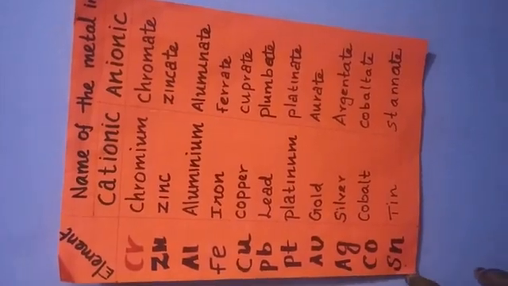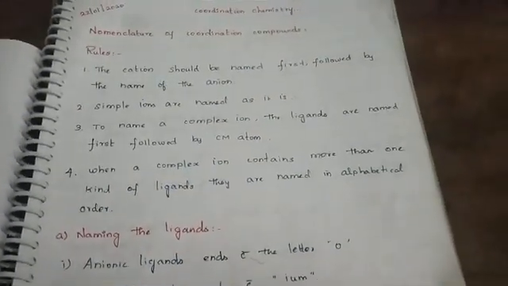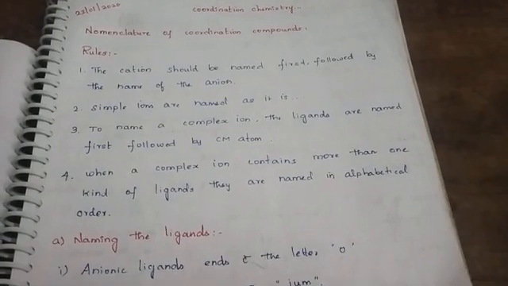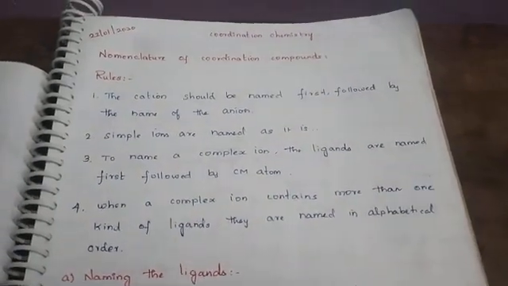And this is the naming of the central metal atom. These are all the rules in order to write the IUPAC names for coordination compounds. Am I clear to you, students?